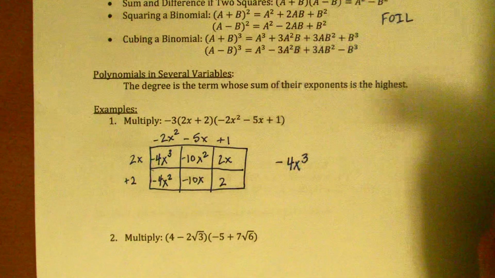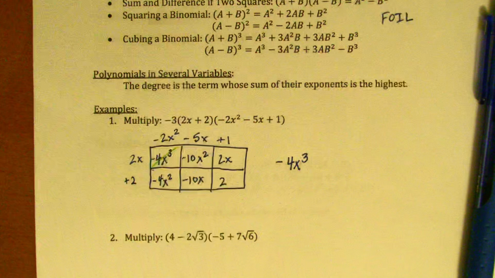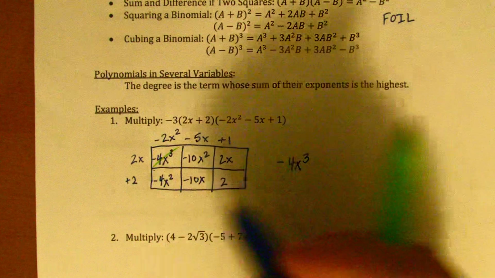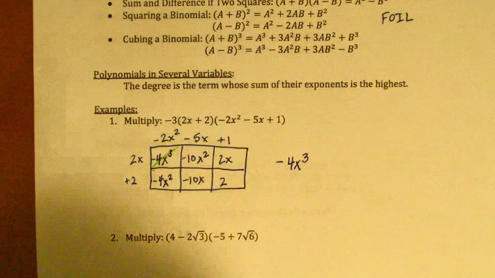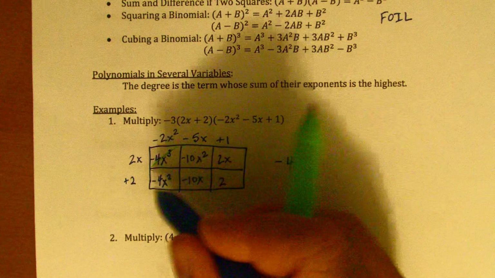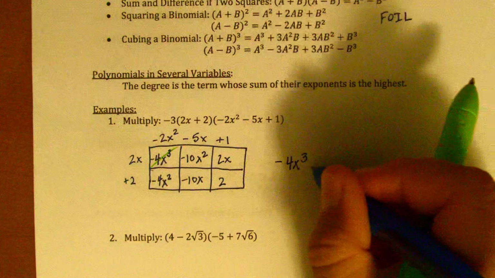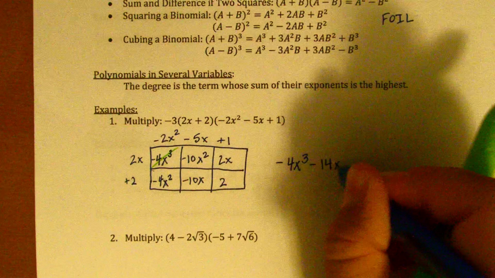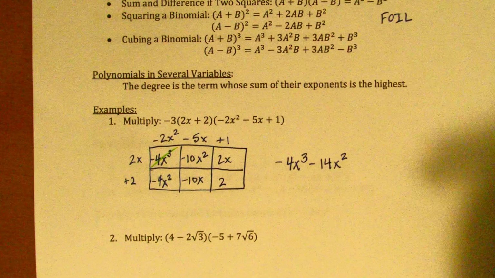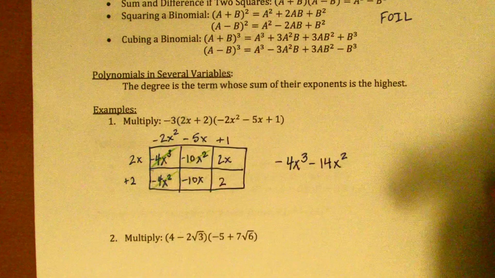I'm just going to bring it over here, and I've used that box, so I'm going to go ahead and cross it out. Here I have two terms of x squared. Negative 10x squareds plus negative 4x squareds is negative 14x squareds. We're counting how many x squareds we have. I've used those two boxes.